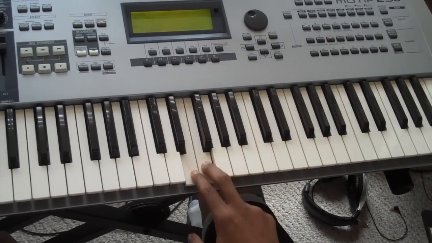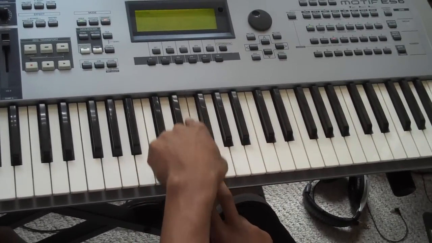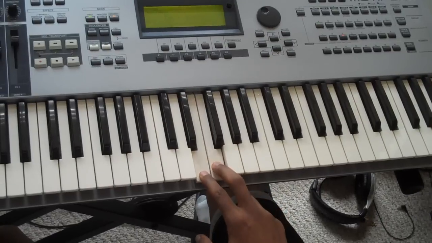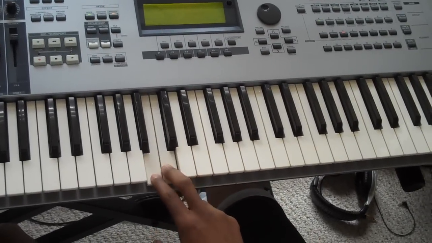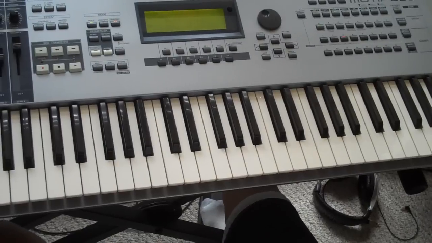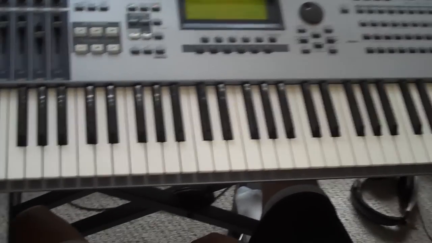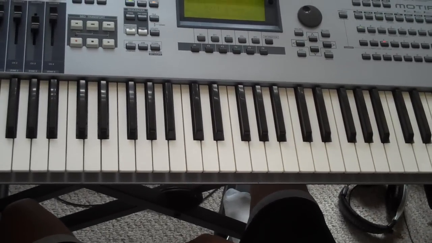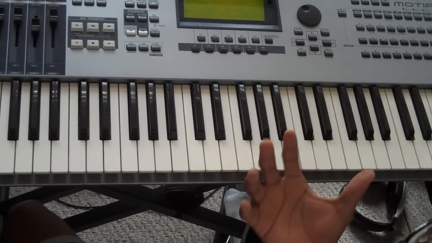But these are the 2 spots where there is a half step from a white key to another white key. This is E to F and B to C.